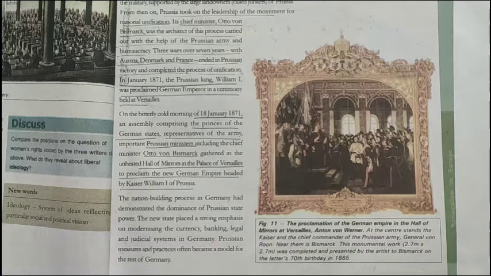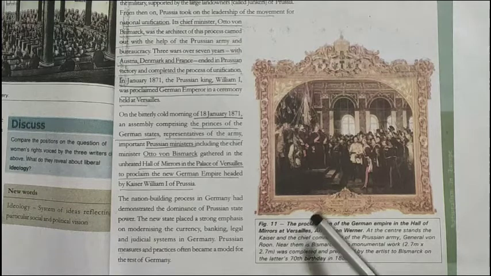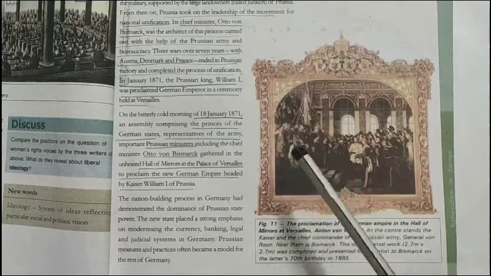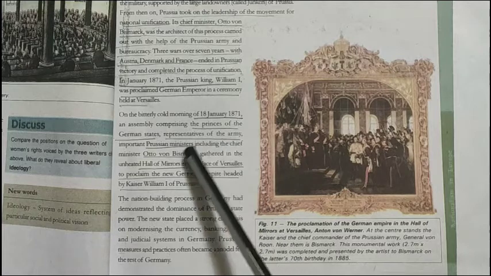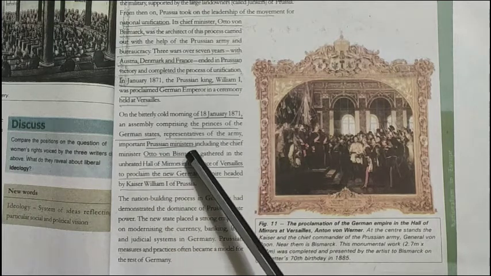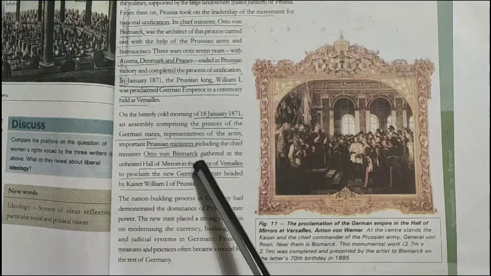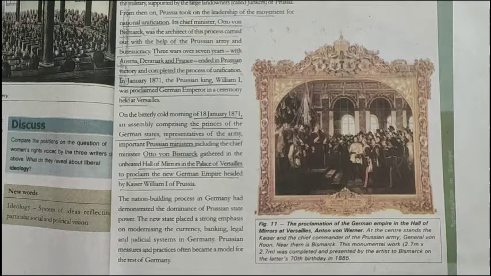Who was he? I just mentioned him. He was Kaiser William I of Prussia. As you can see in the figure, it is from the time of proclamation. Those who attended the declaration were the princes of the German states, representatives of the army, and important Prussian ministers, including the Chief Minister Otto von Bismarck. They gathered in the Hall of Mirrors in the Palace of Versailles.